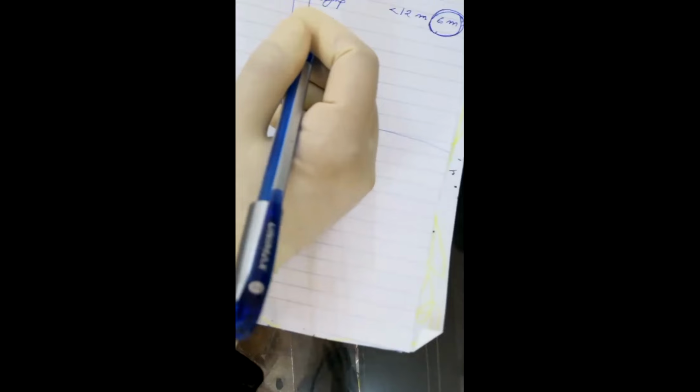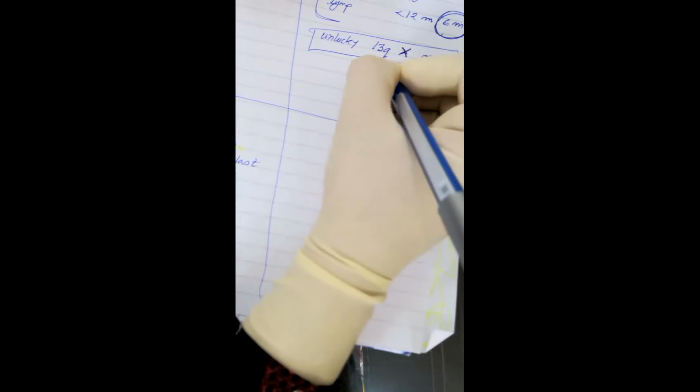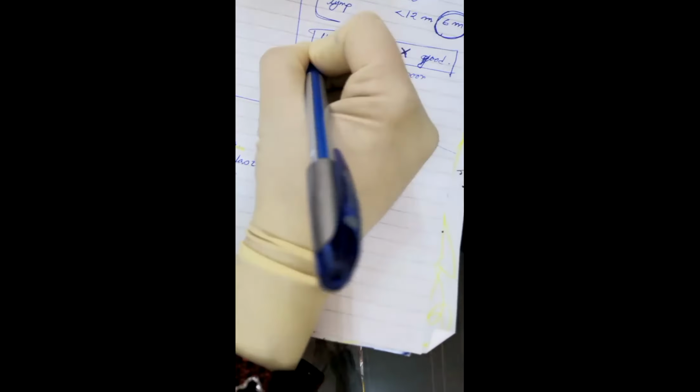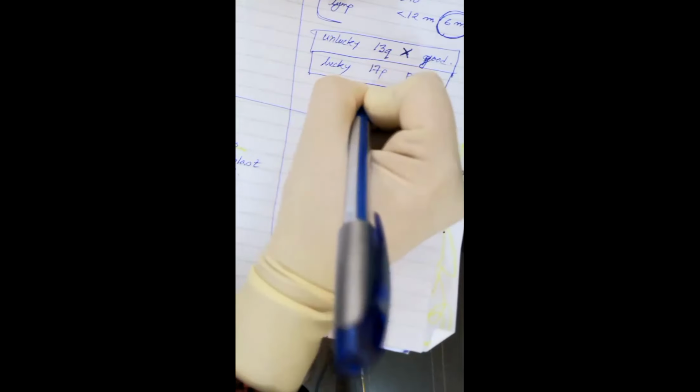You know, unlucky 13. If unlucky 13 is deleted, that is good, right? Because they are unlucky. So the deletion of 13 is good prognosis. In other words, if 17 deletion, this is poor prognosis. So 17 and 13, remember, this is the lucky one, this is the unlucky one. Another thing is TP53, this is also poor prognosis. TP53 mutation, you will get a question.